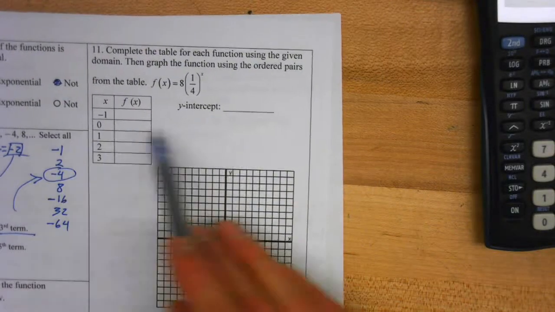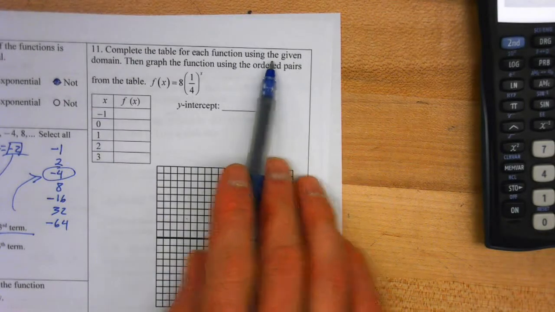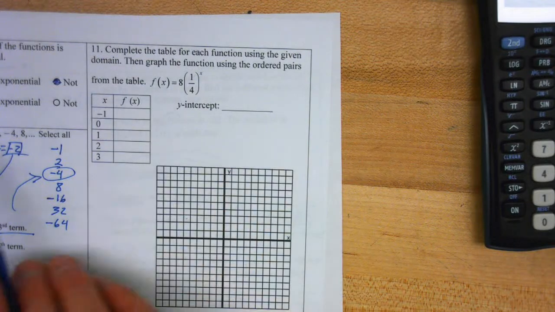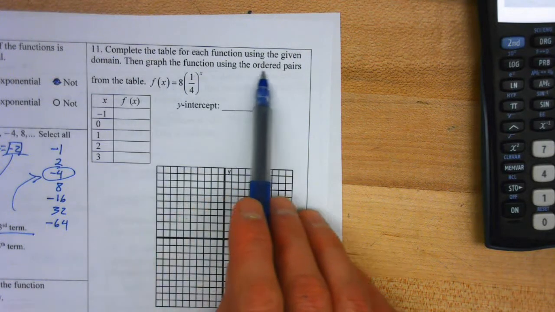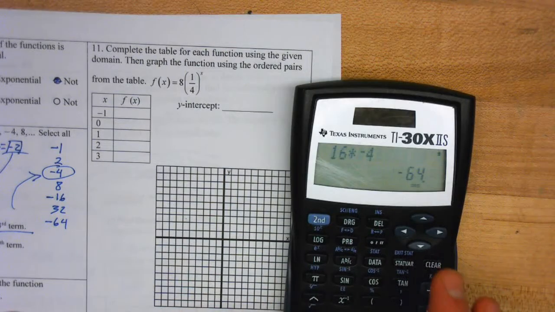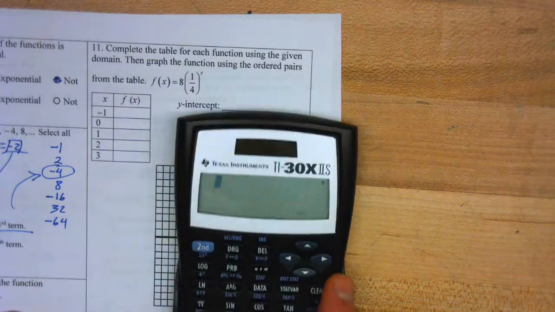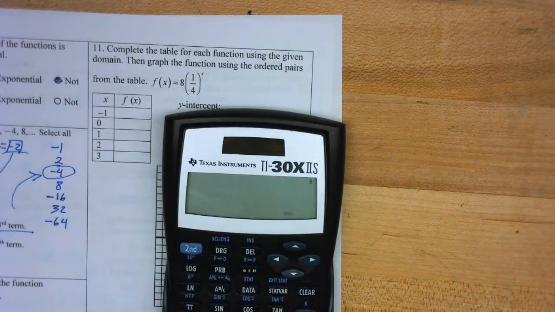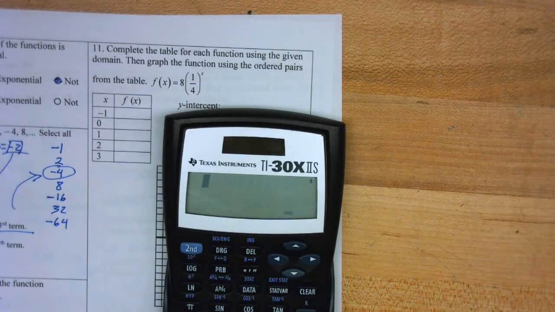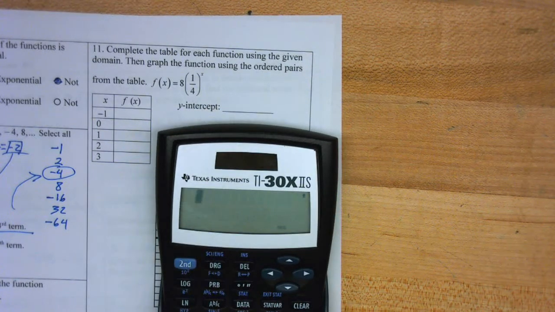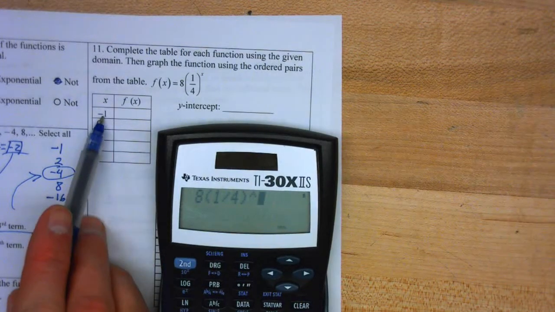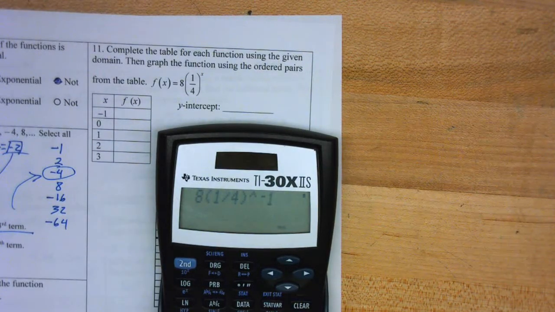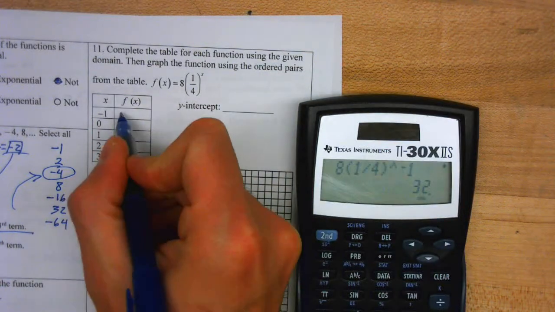we have complete the table for each of the functions using the given domain. Then graph the function using the ordered pairs. Okay. So for these problems, it really is easier to just get used to using your calculator as a function, okay? And I'll show you why in a second. So I have 8, and I have 1 divided by 4, and then I'm going to go with my exponent button, and the first one I'm going to put in is -1. Okay, and that gives me 32.